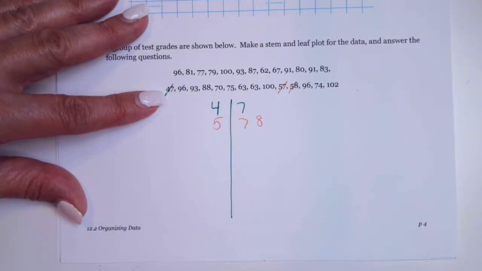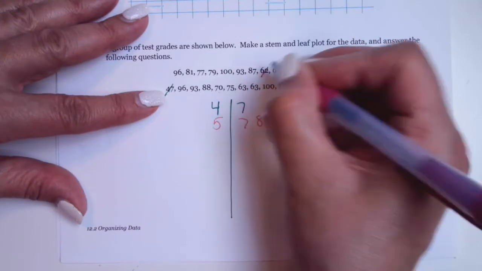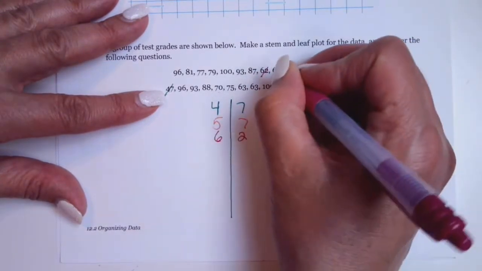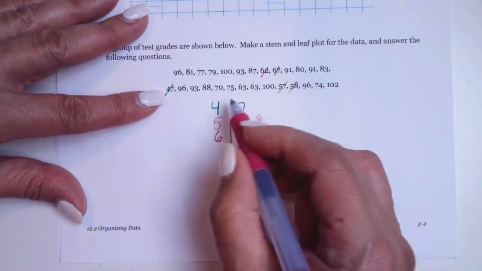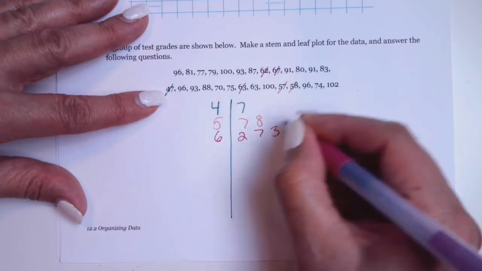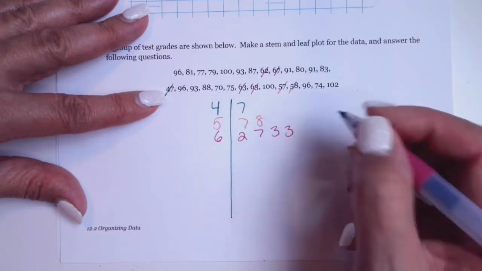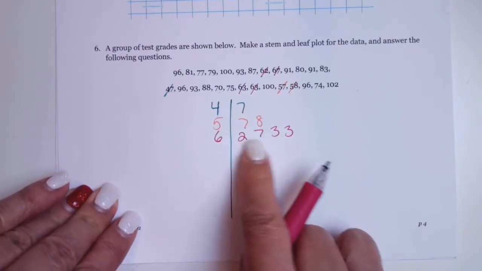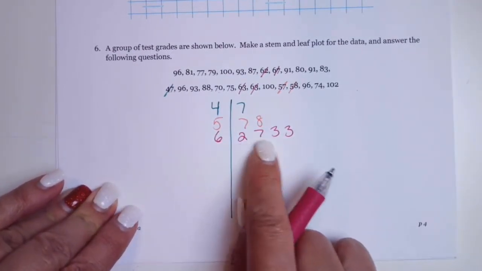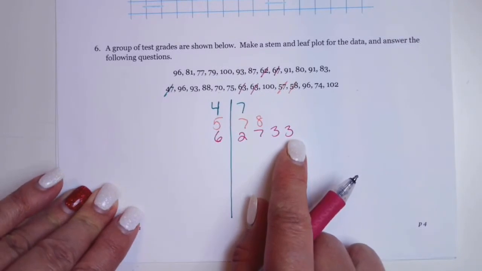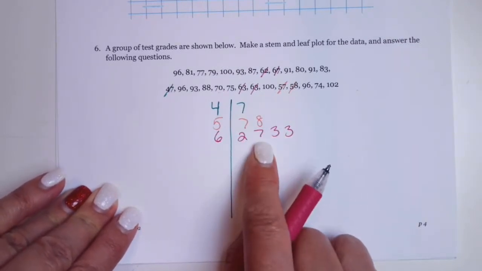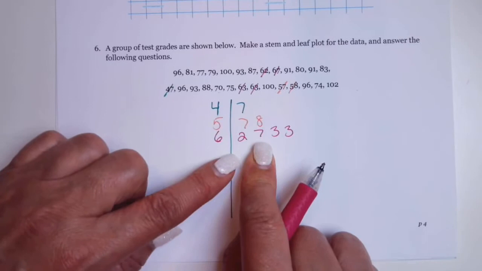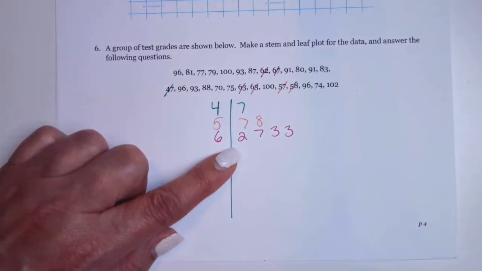For 60s, we have a 62, we have a 67, a 63, and another 63. So notice that I'm writing all those ones on this side, and it doesn't matter. They're not in numerical order. They're not in an increasing order. It's okay for it to look like this.